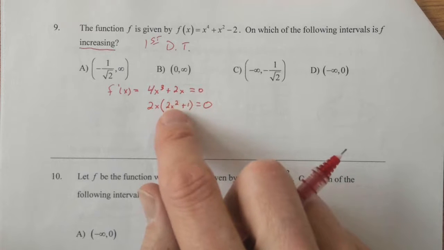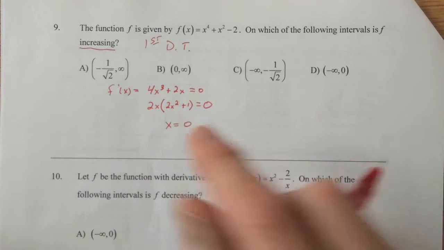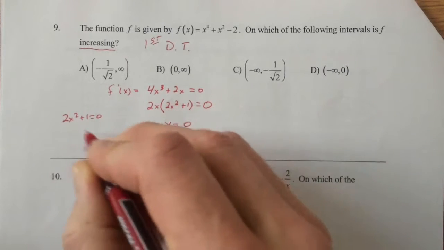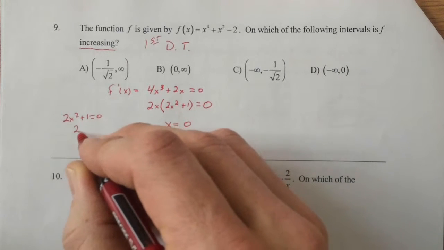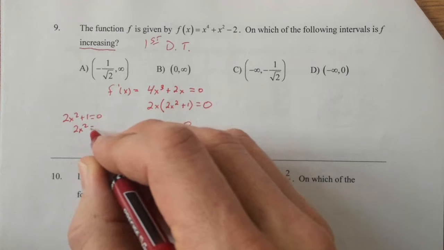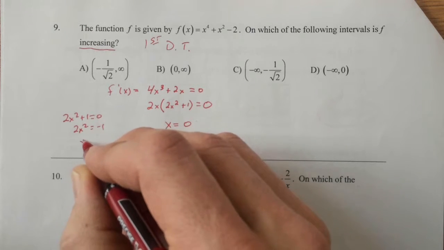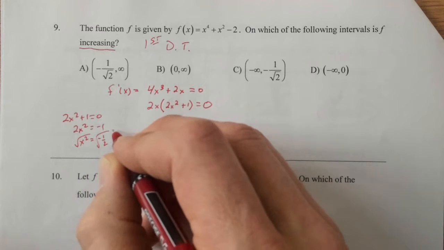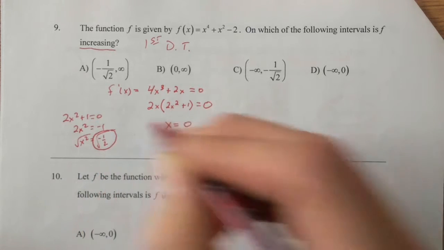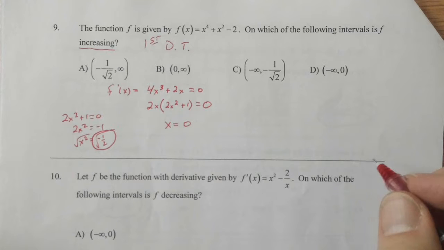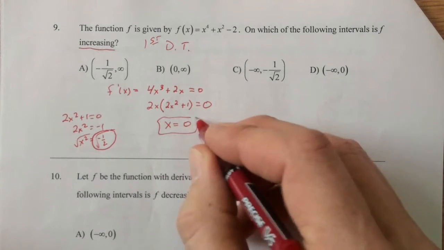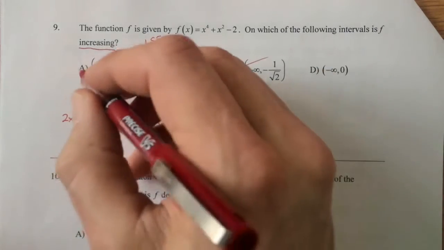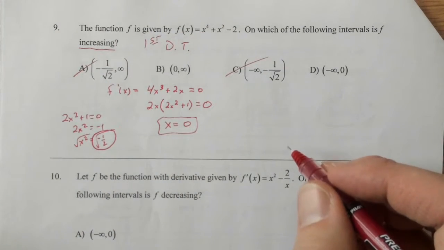But in case you don't see that right away, no big deal. 2x squared plus 1 equals 0, so you take the 1 over to the other side, and then you divide by 2, so you have x squared equals negative 1/2, and then you would take a square root. When you try to take a square root of a negative number, that should set off your red flags. We know that x equals 0 is our only critical number, which means that C and A are automatically out, and it's either going to be B or D.